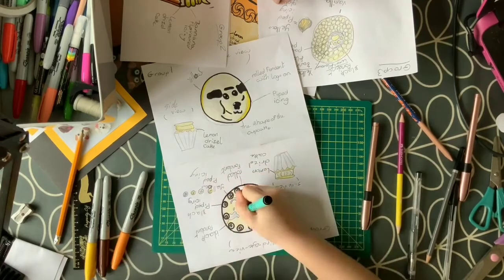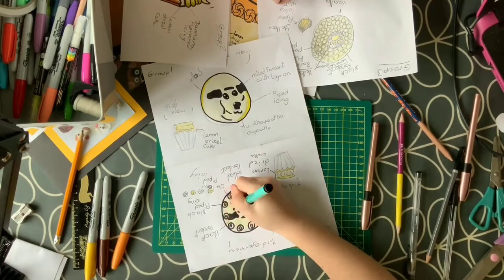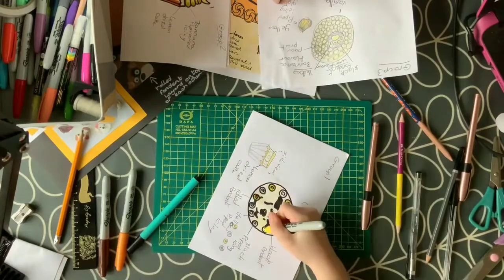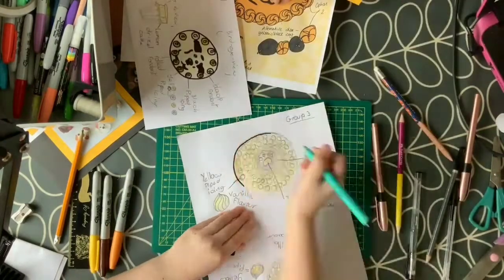We find that black fine liners are a really handy way of making things and extra details really stand out from the page and to make your design a little bit more clear.